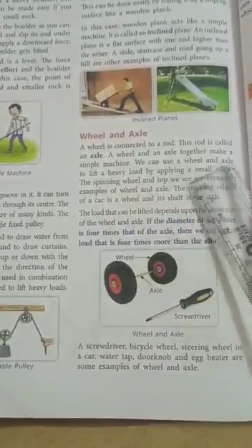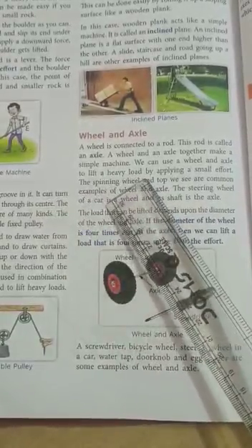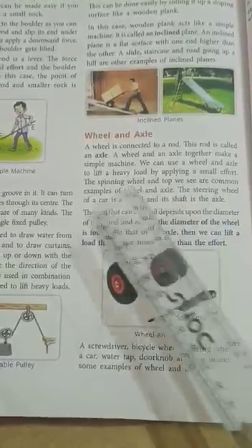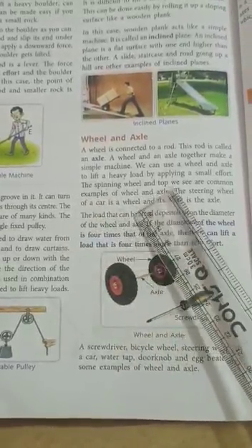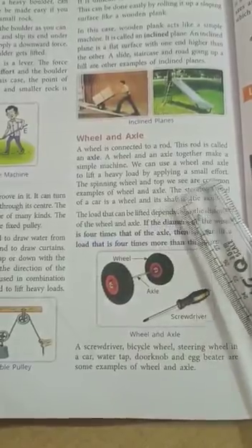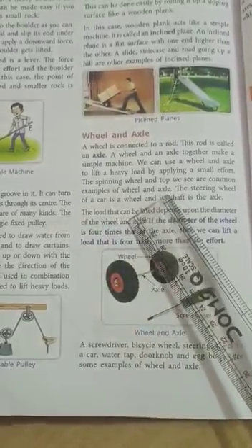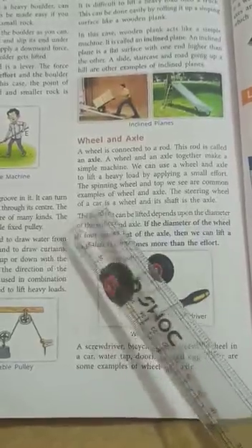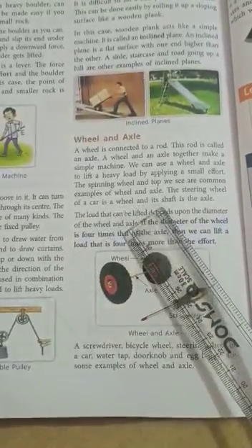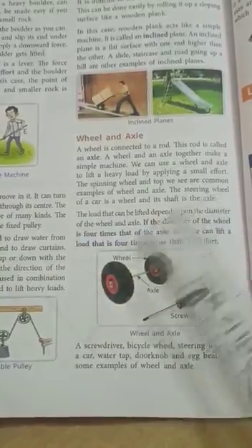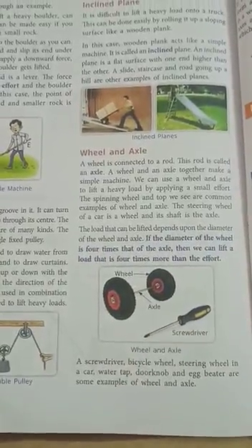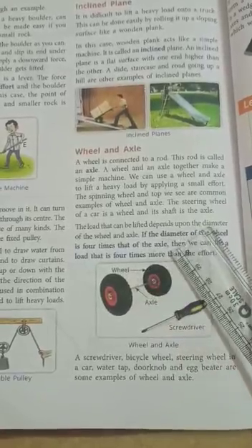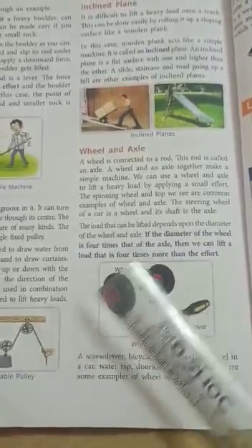We can use a wheel and axle to lift a heavy load by applying a small effort. The spinning wheel and top we see are common examples of wheel and axle. The steering wheel of a car is a wheel and its shaft is the axle. So the load that can be lifted depends upon the diameter of the wheel.